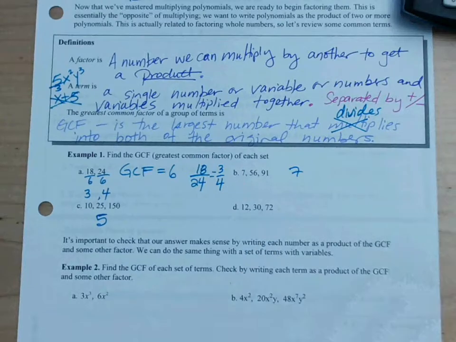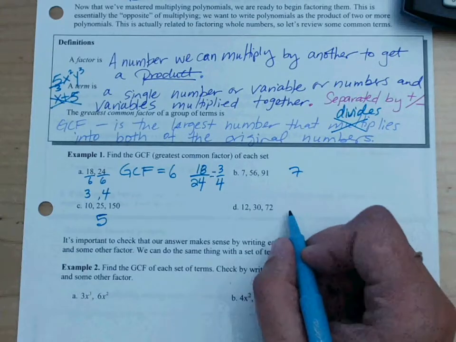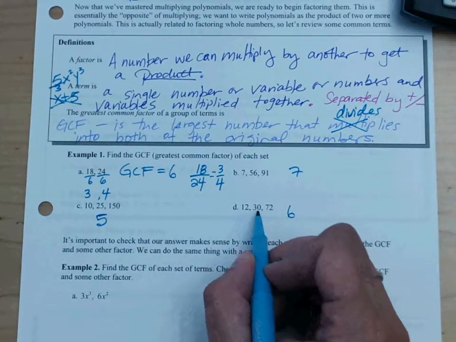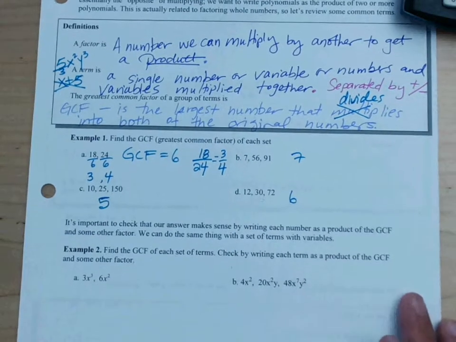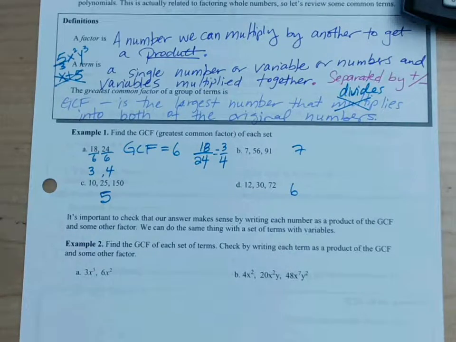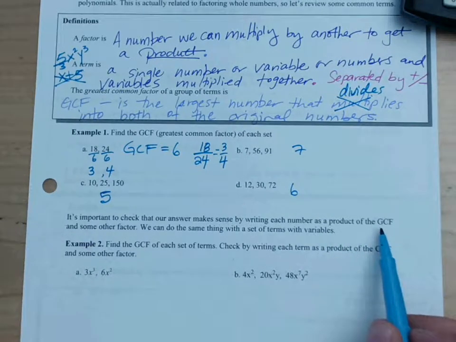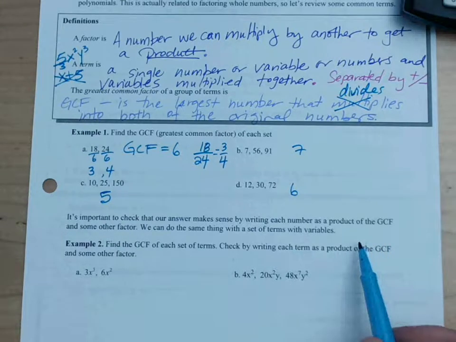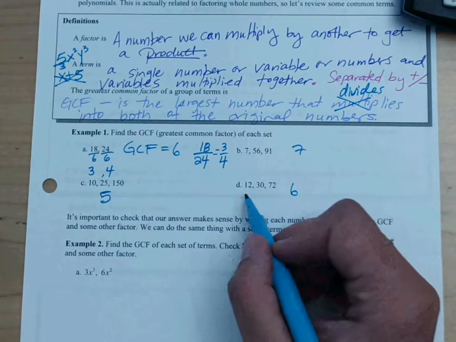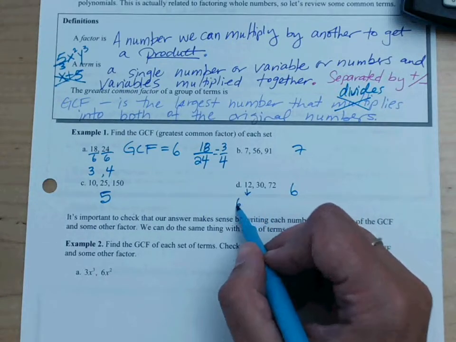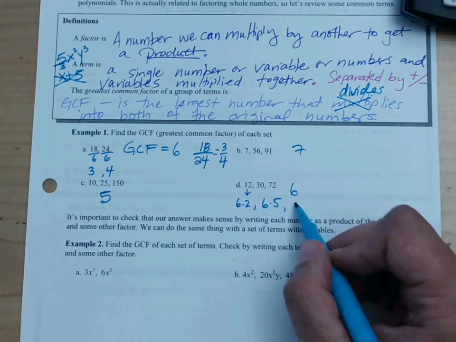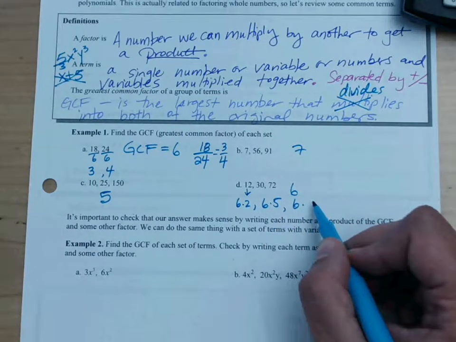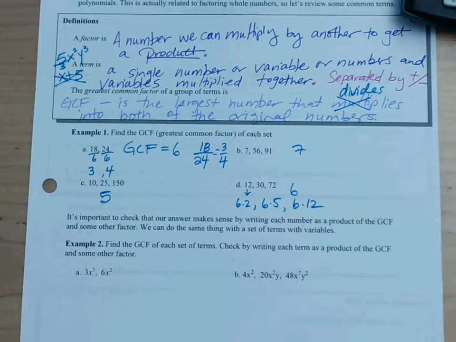Okay, what about the GCF for 12, 30, and 72? 6, yeah, 6, because 12 doesn't go. See, I would have thought 12, but 12 does not divide into 30 evenly, so that's why 6 is half of 12. Good. It's important to check that our answers make sense by writing out each number as a product of the GCF and some other factors. So basically what they're saying here is 12 would be 6 times 2, 30 would be 6 times 5, and 72 would be 6 times 12. Is that right? Yeah, 6 times 12.